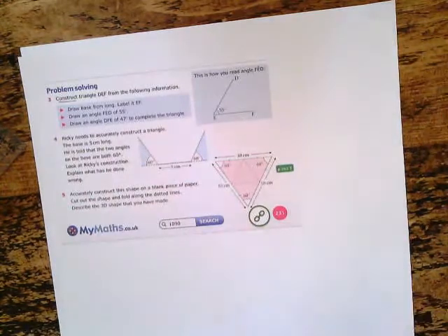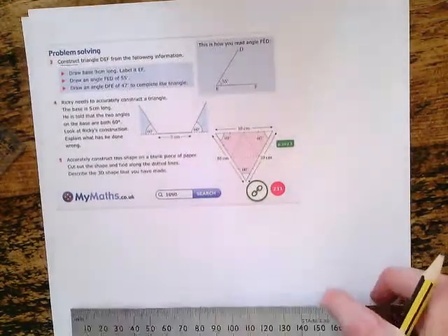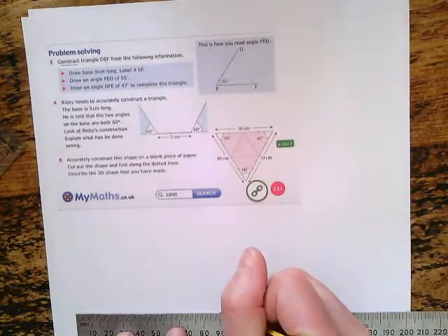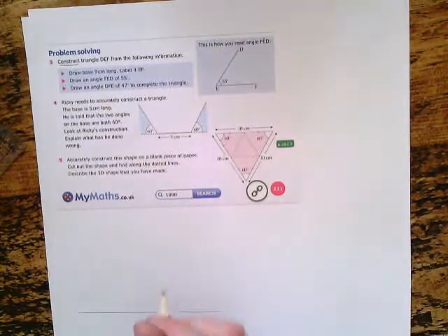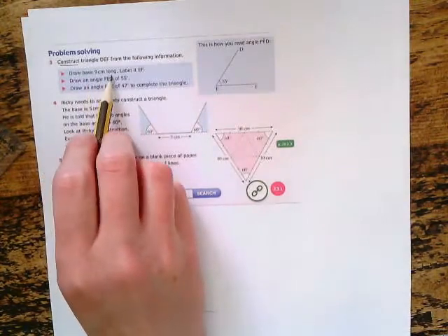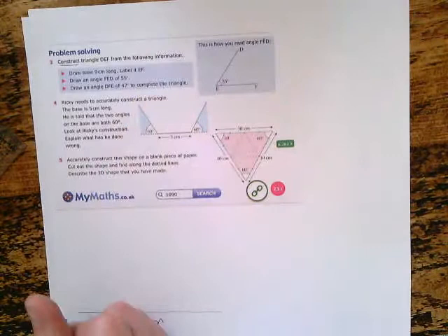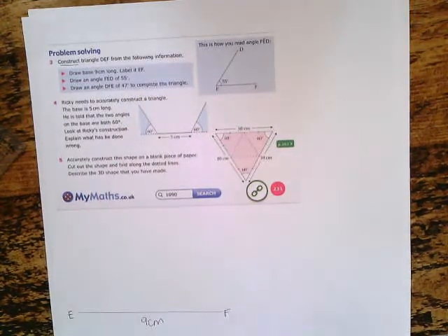Okay, so 9 centimetres, I'll get it to squeeze on here. Okay, 9 centimetres, I'm going to do 90 millimetres. There we go. So draw a base 9 centimetres long, lovely. Label it EF. So that just means that corner could be E and that corner could be F.